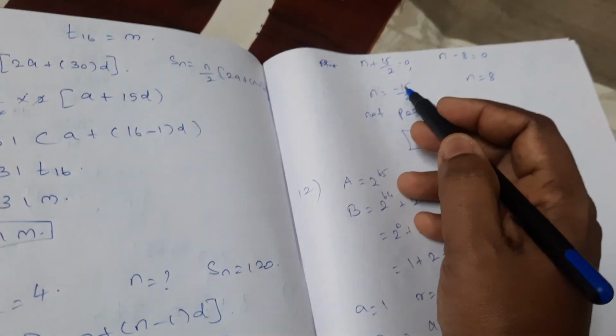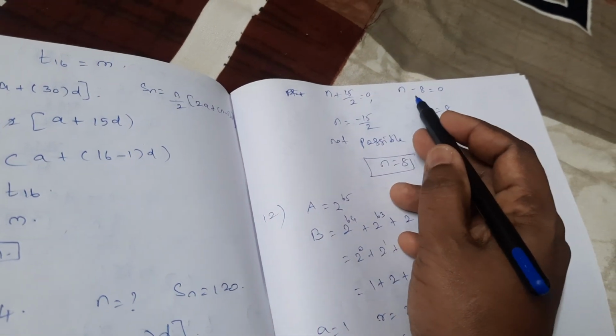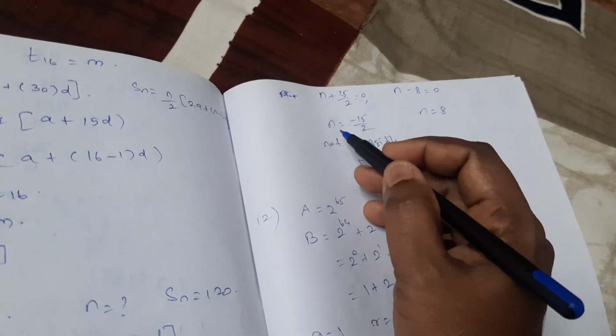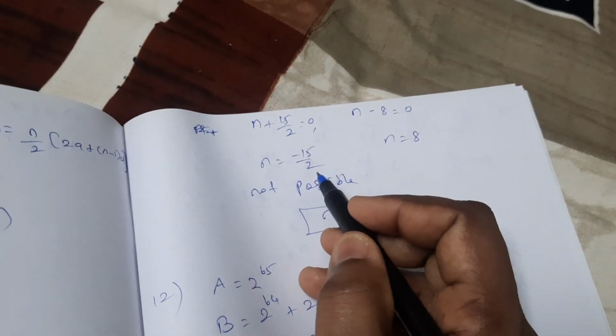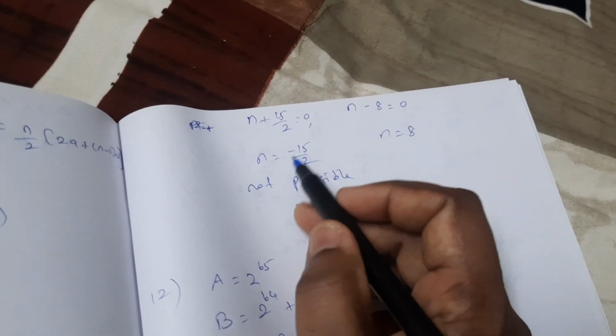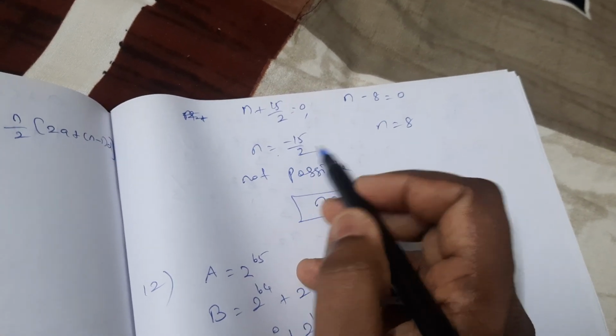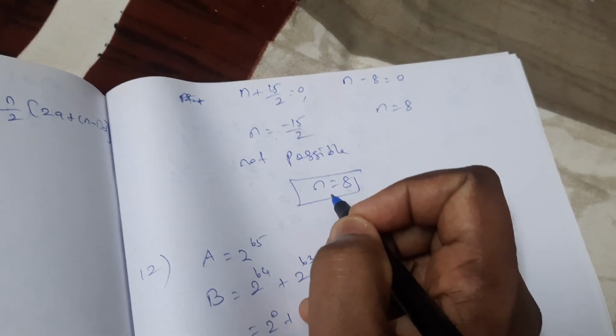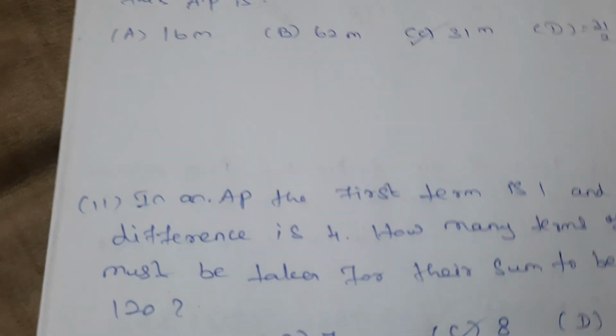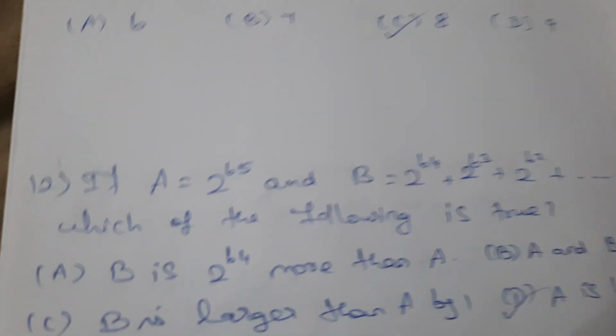So n plus 15 by 2 is equal to 0, and n minus 8 is equal to 0. So n is equal to minus 15 by 2, and n is equal to 8. So this is not possible because of the negative value. So the answer is n is equal to 8. So the 11th sum, option C, n is equal to 8.